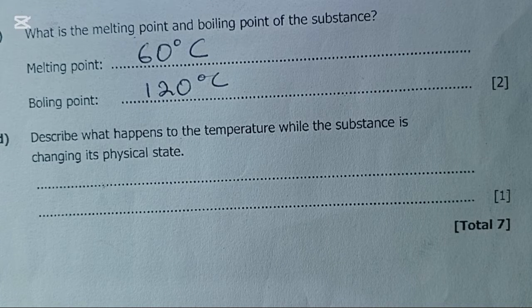Part D, describe what happens to the temperature where the substance is changing its physical state. So the temperature remains constant.